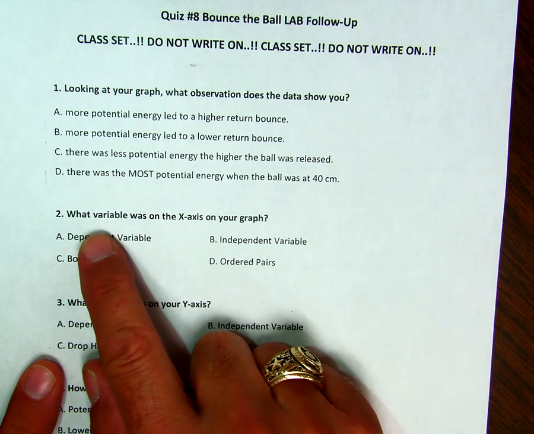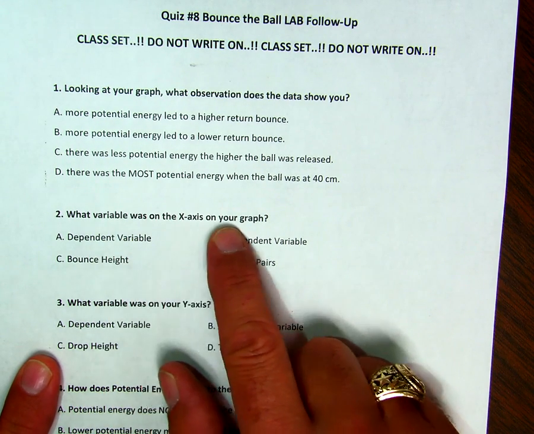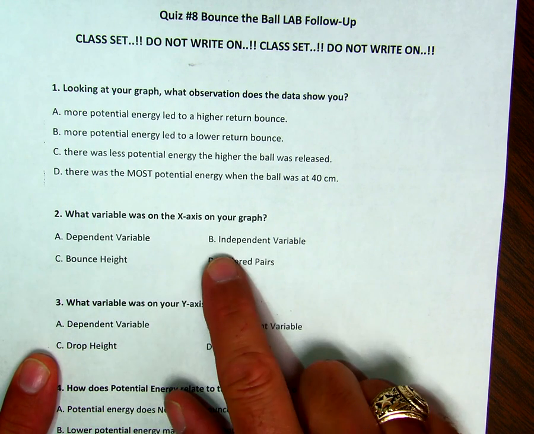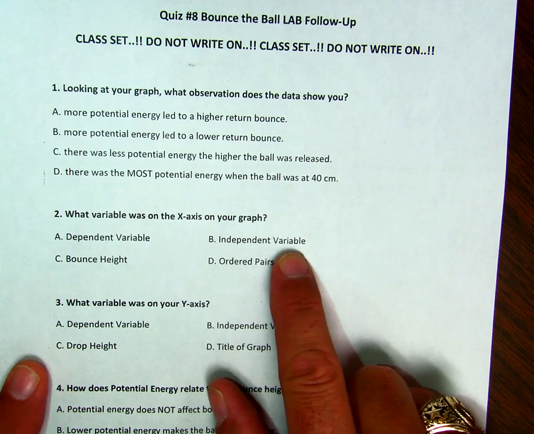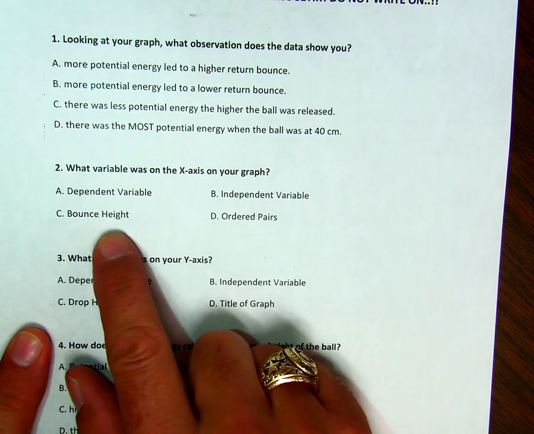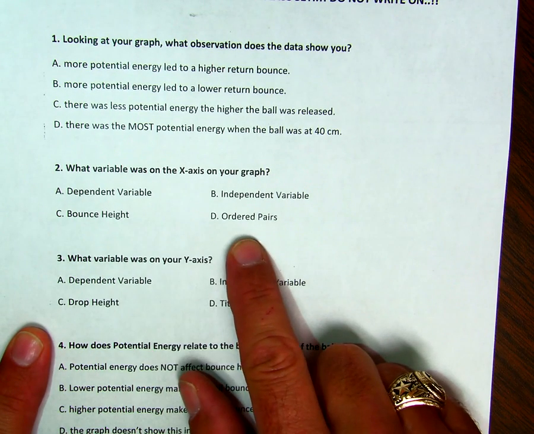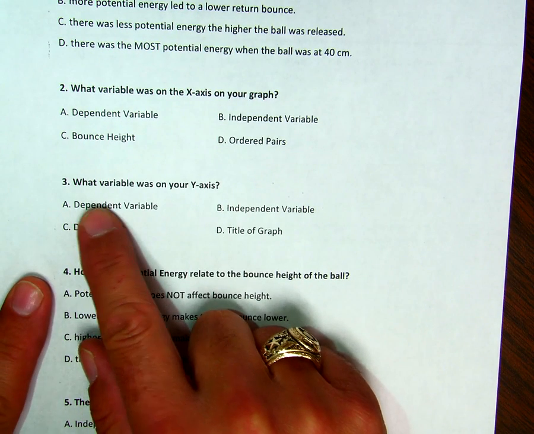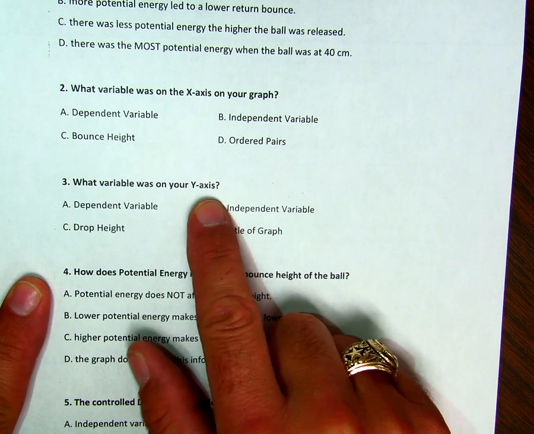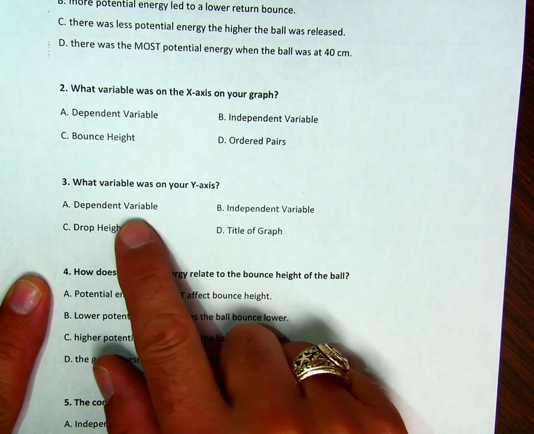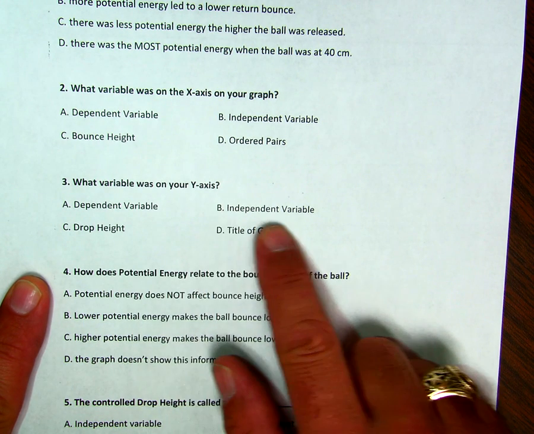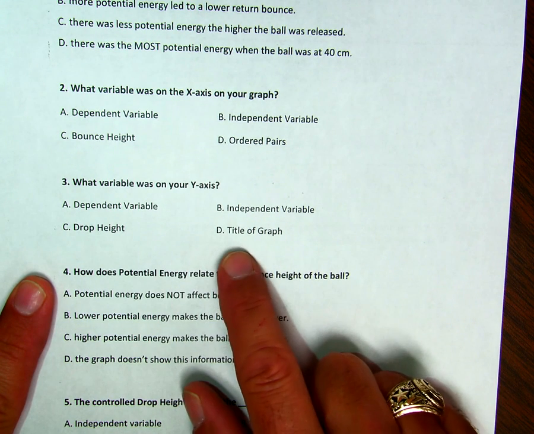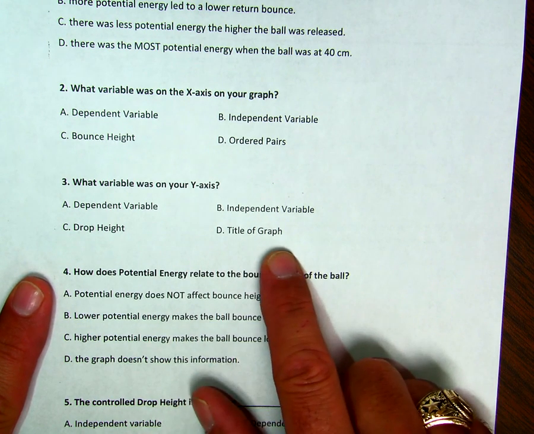Number 2, what variable was on the x-axis on your graph? Was it A, the dependent variable, B, the independent variable, C, the bounce height, or D, ordered pairs? Number 3, what variable was on your y-axis? Was it A, the dependent variable, B, the independent variable, C, the drop height, or D, the title of your graph?